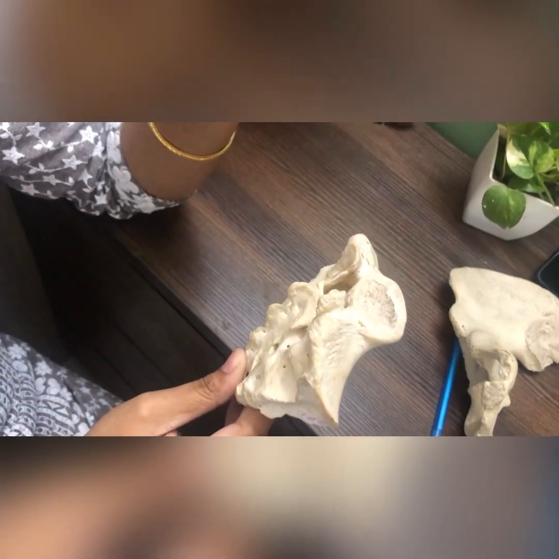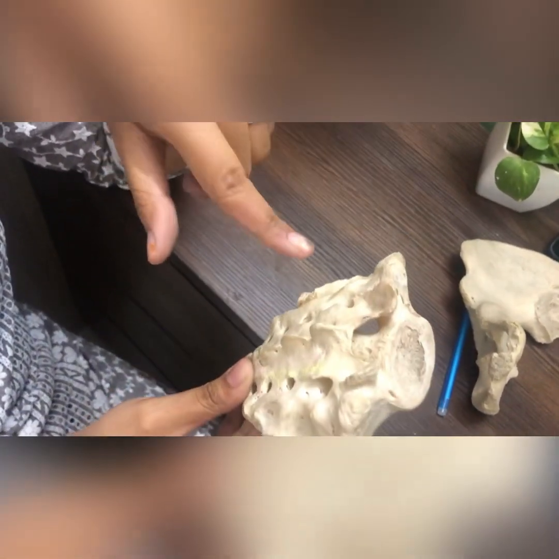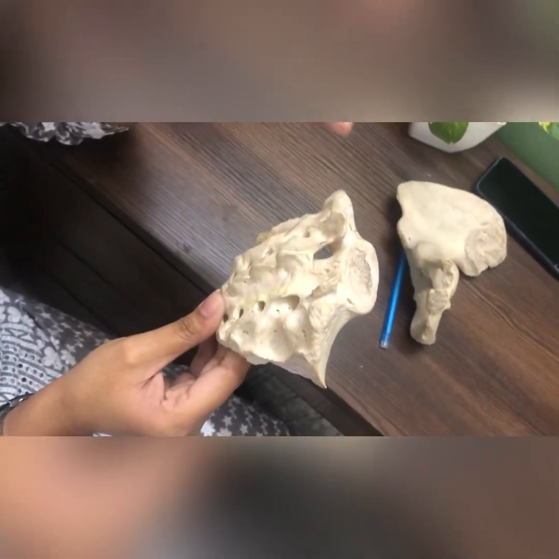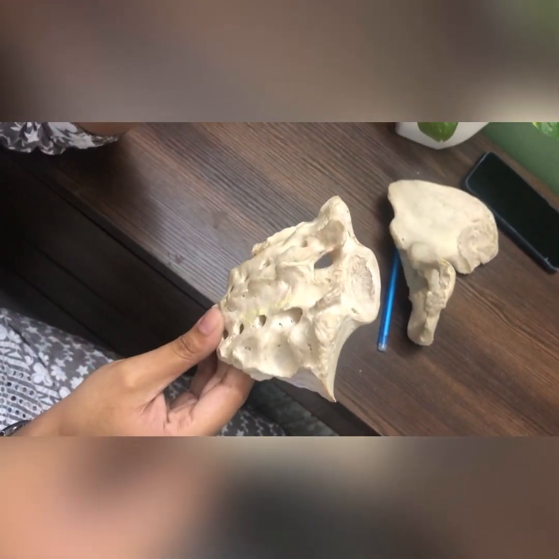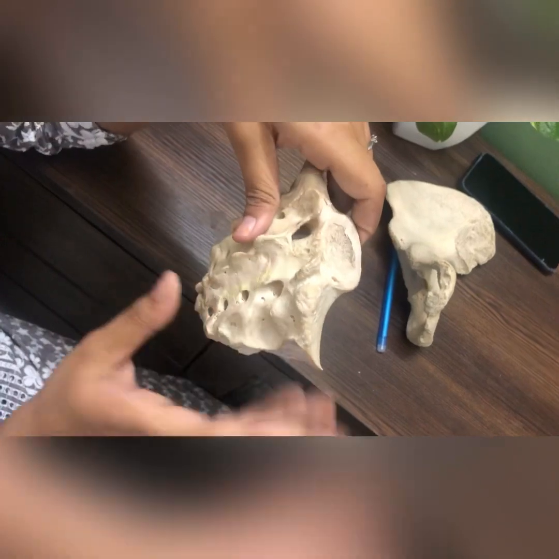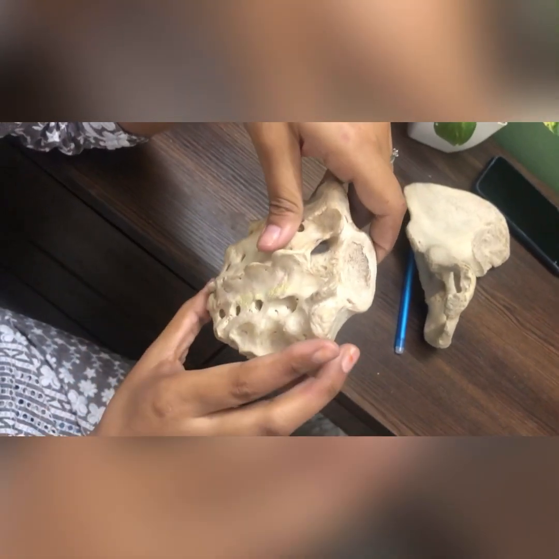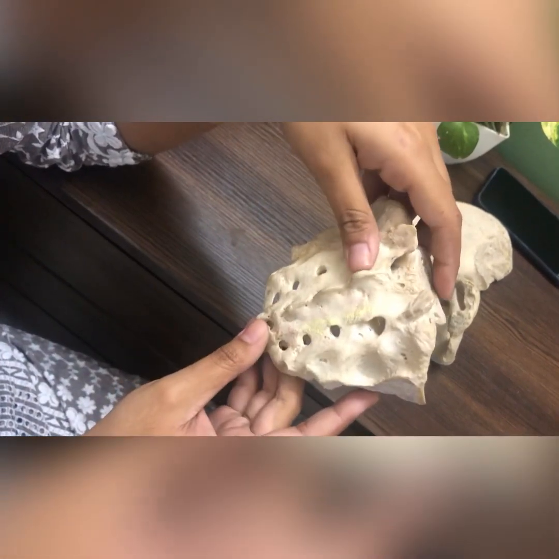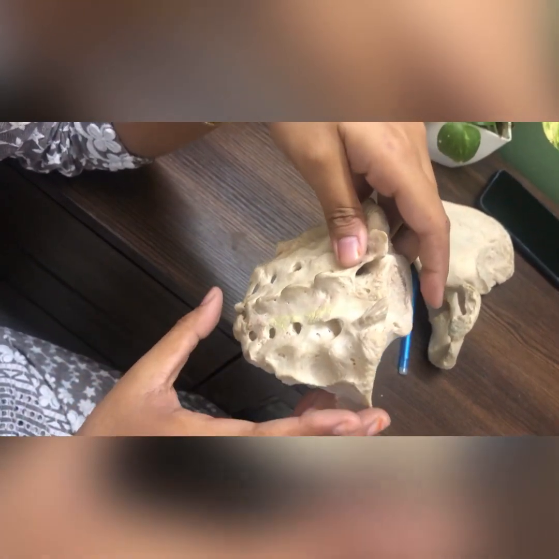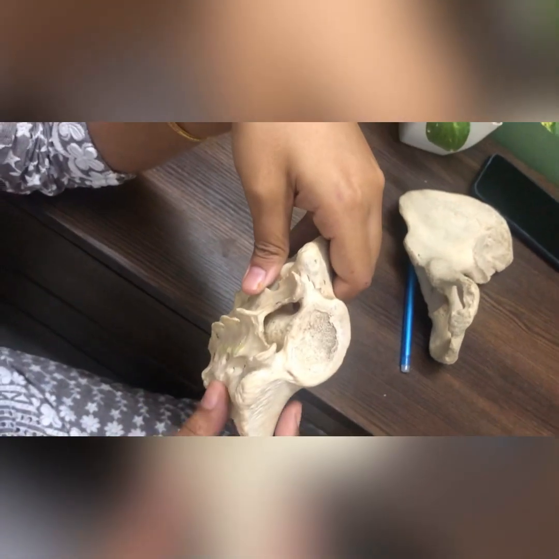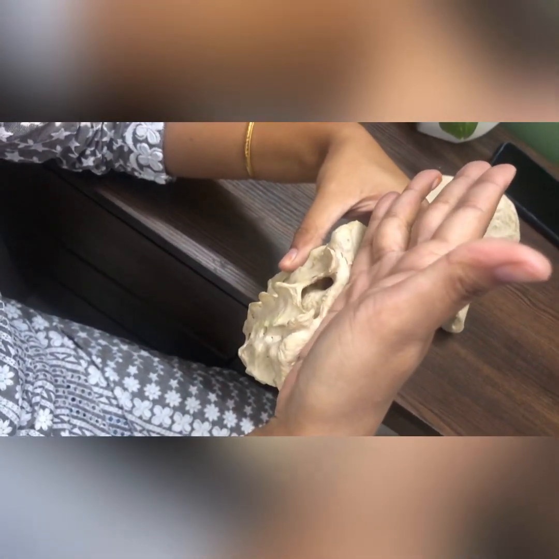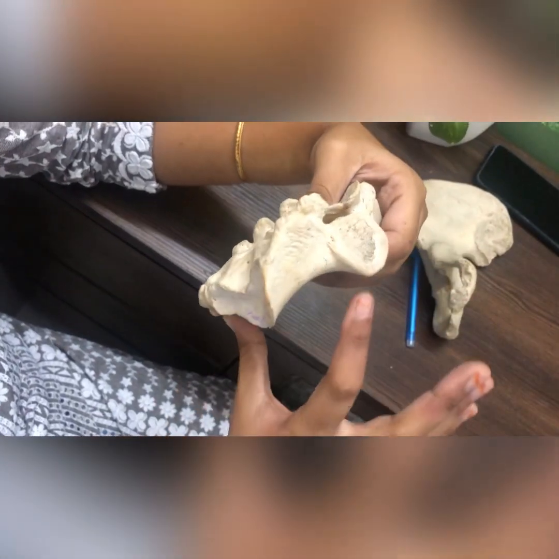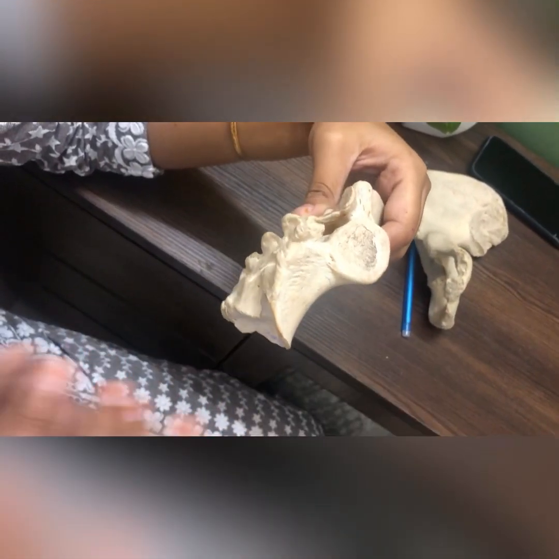That is why the sacral index of the male sacrum is around 105, whereas that of the female sacrum is around 115. The sacral index is measured by the maximum width divided by the maximum length, into 100.